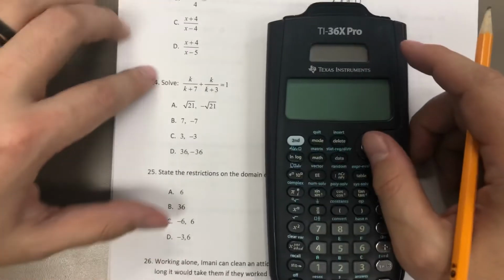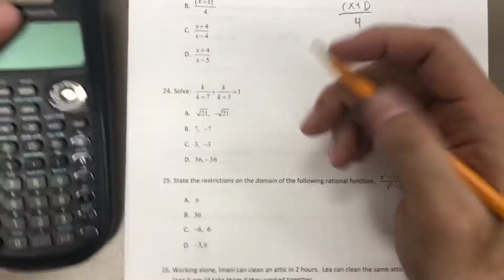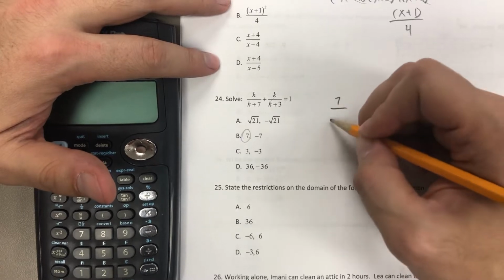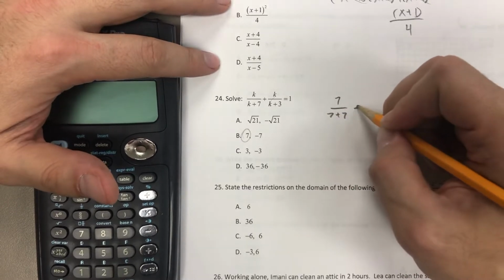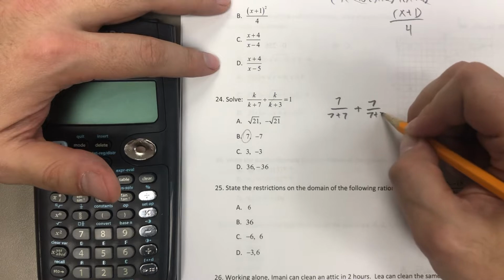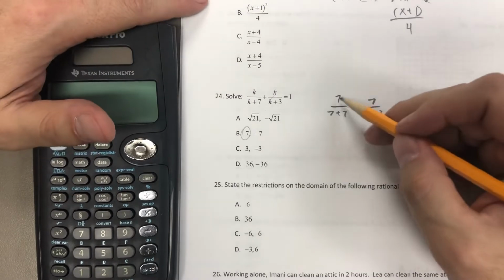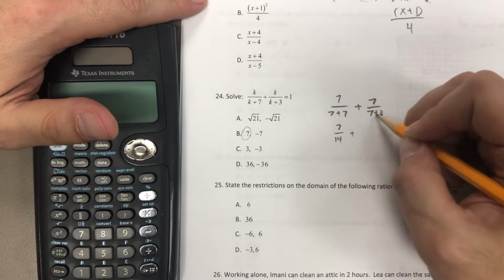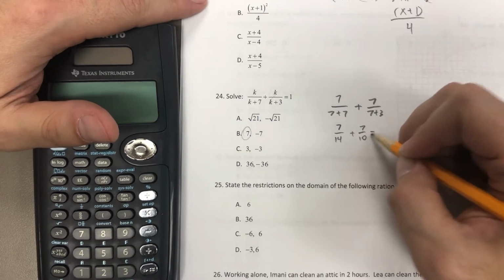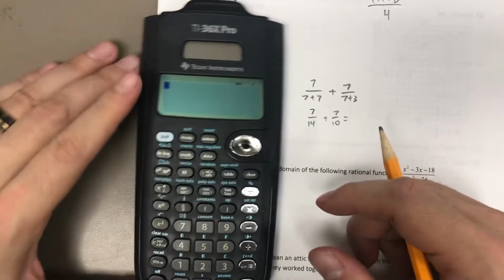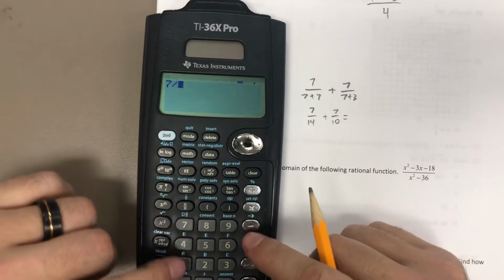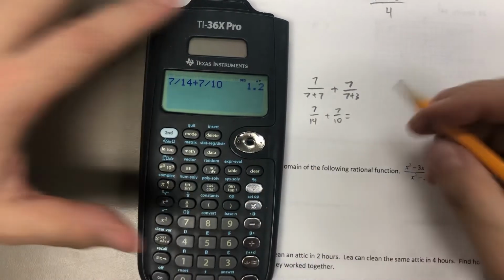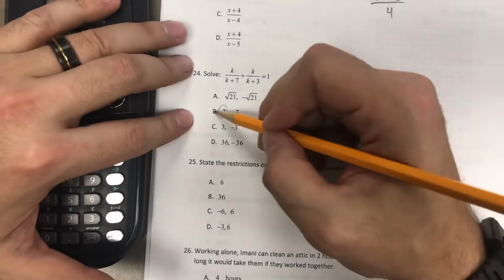So watch, okay? If I plug in 7, let's do it by hand first, and then we'll use our calculator. So I plug in 7 over 7 plus 7, plus 7 over 7 plus 3, and I'm going to see if it equals 1. Well, 7 plus 7 is 14. 7 plus 3 is 10. Let's see if I get 1 when I add those together. 7 over 14 plus 7 over 10. I don't get 1. So if it's not 1, that's not an answer.